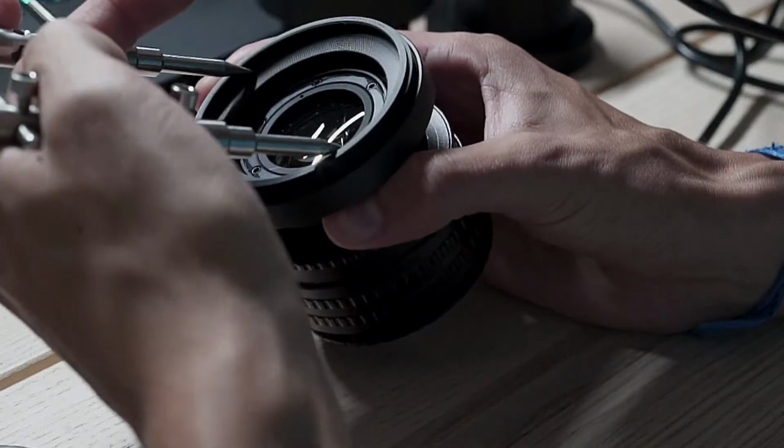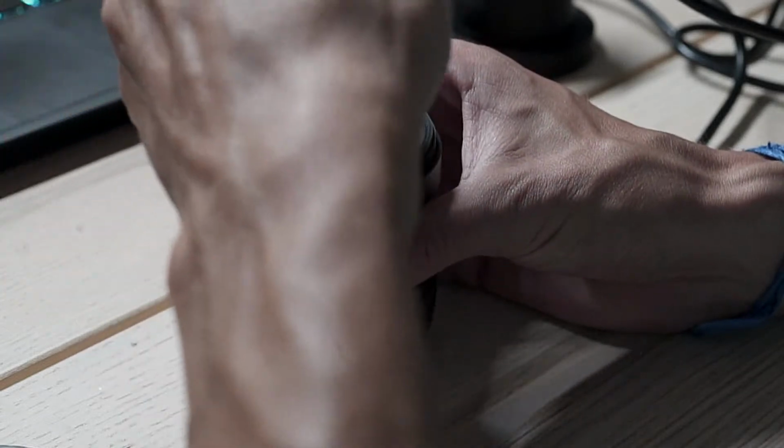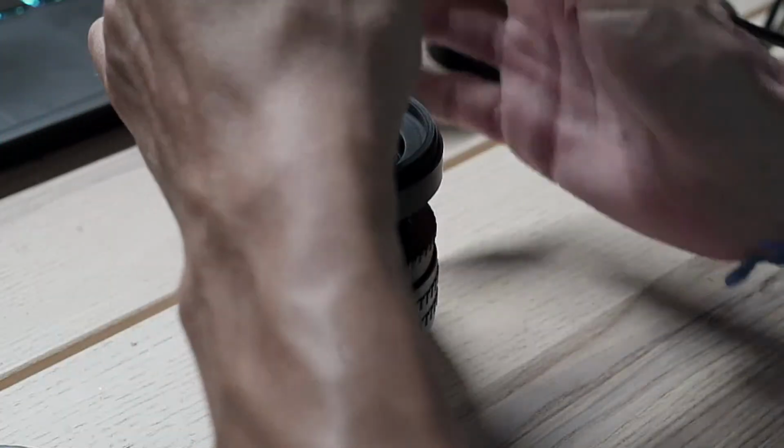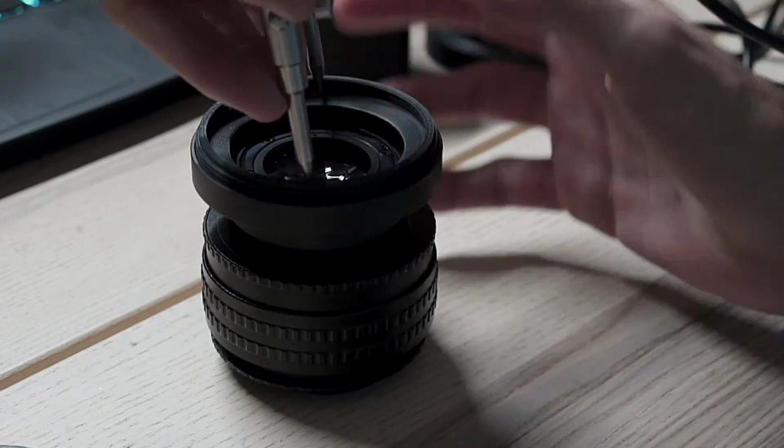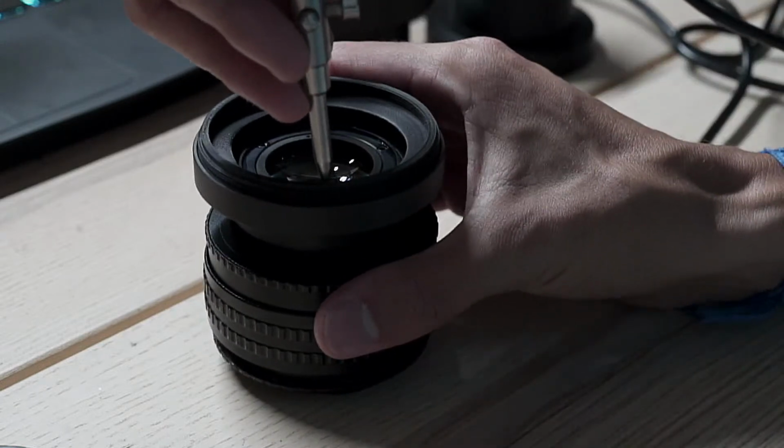I added little holes here so I can also use the lens wrench to make my life easier in setting this. And this is my beloved lens wrench. I'm just going to get this at a better angle so you guys can see what's going on.